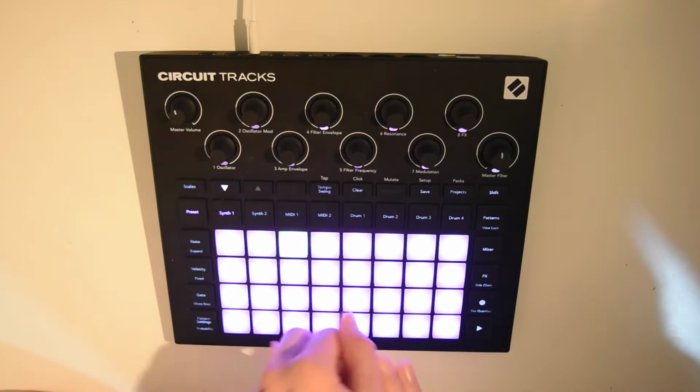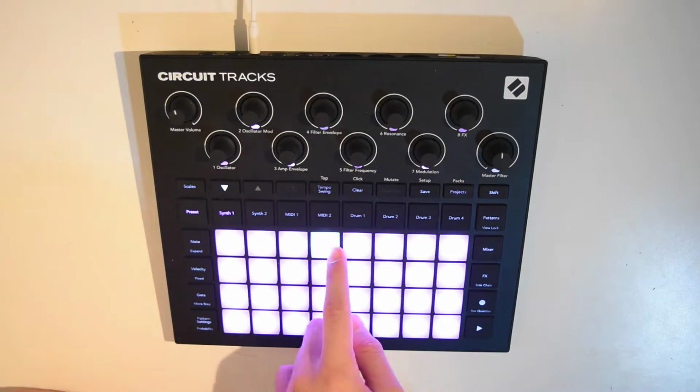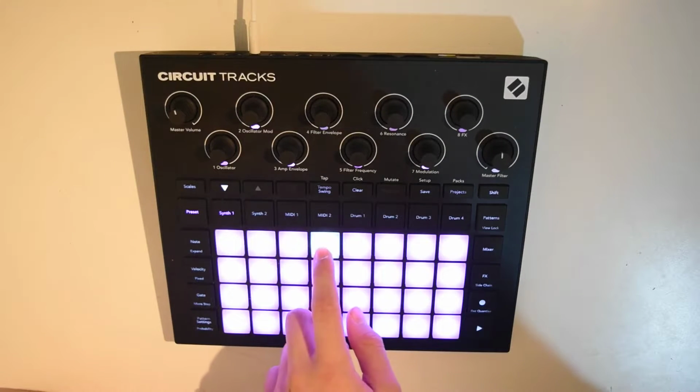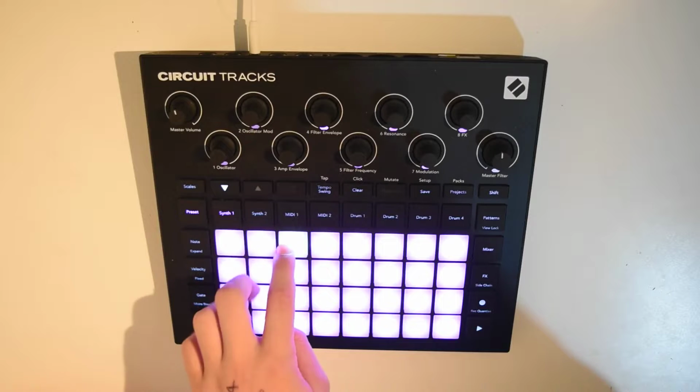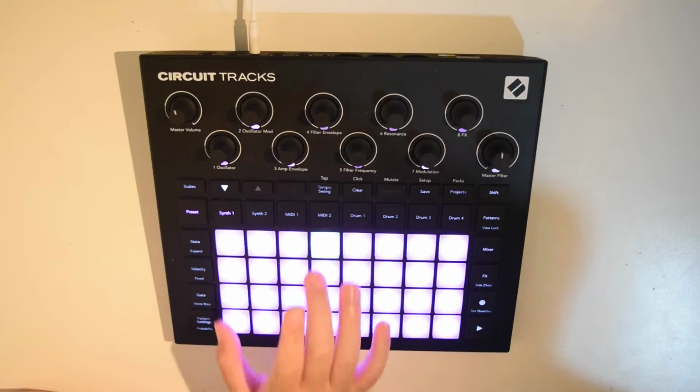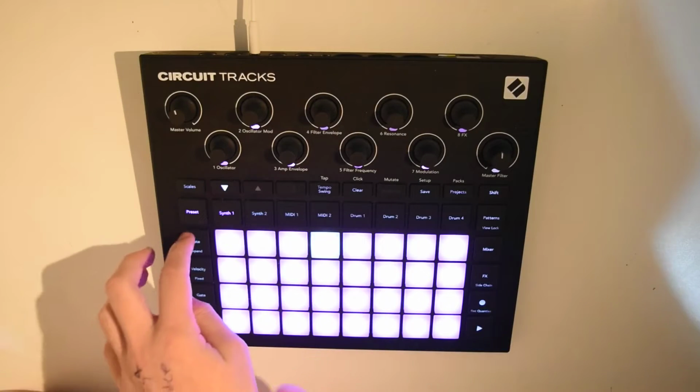As you can tell, these two are more... This is my main bass preset that I use, and these two can do bass. That one I wouldn't do bass with. So I'm just going to choose this one. Okay, so that's my main bass preset.